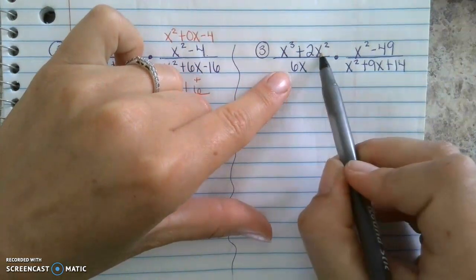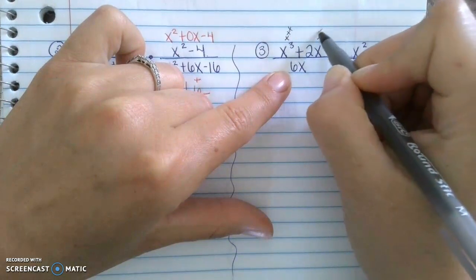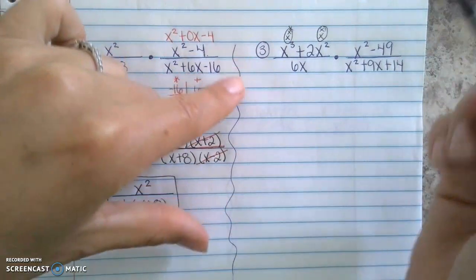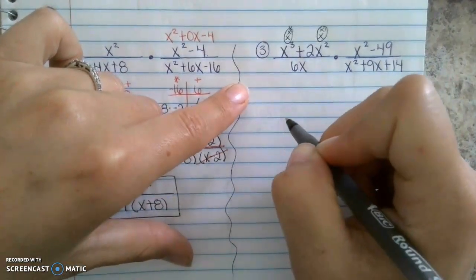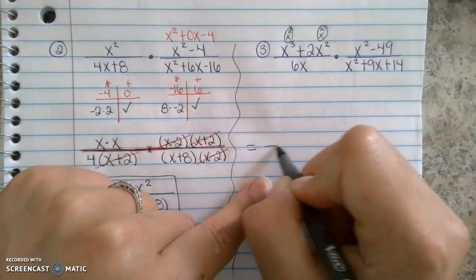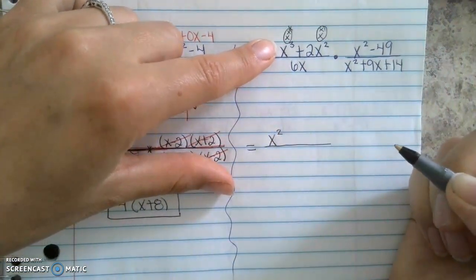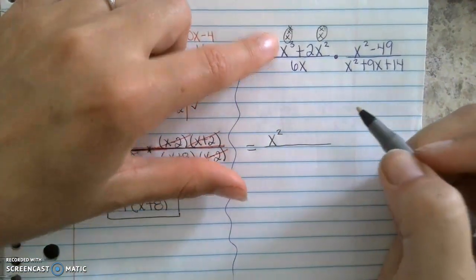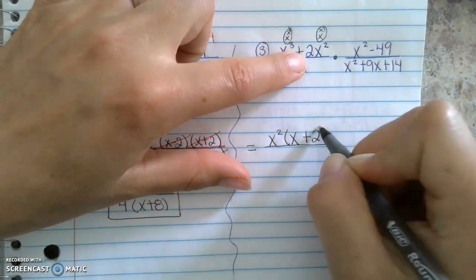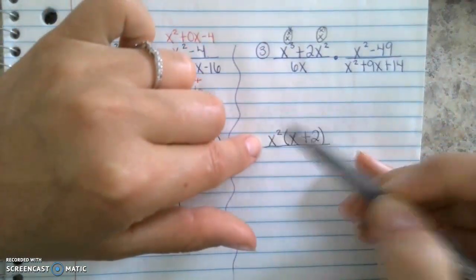I have a GCF here. Take a look. I've got x to the 3rd, and I've got x squared. So they share 2 x's in common that I'm going to go ahead and bring out front. And I'm, again, going to leave myself some workspace here. So I'm going to bring it all the way down here. So x squared is my GCF. Okay. And then I'm left with x plus 2, because all I did was I took those two x's on the outside.